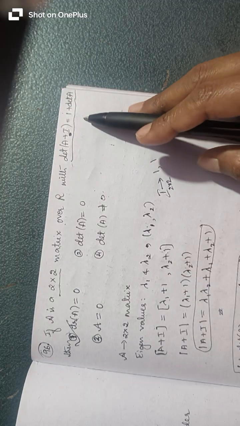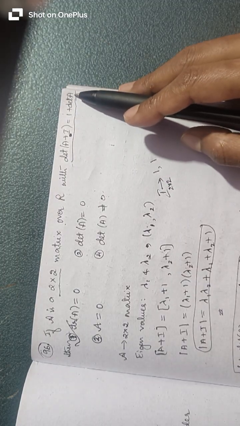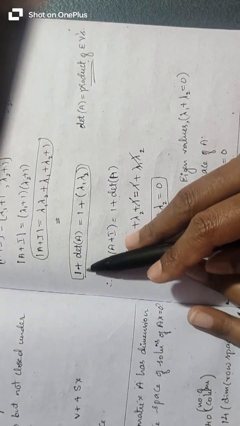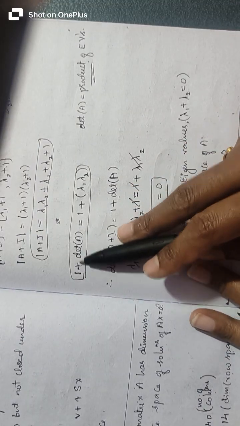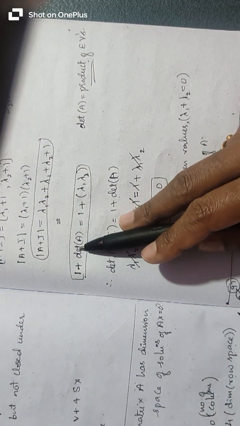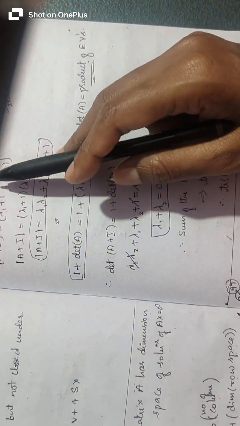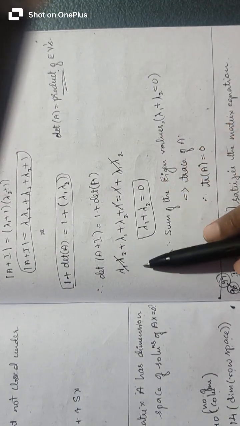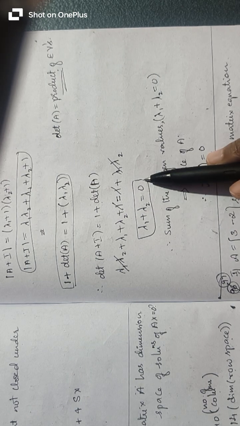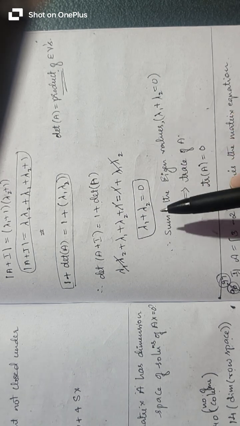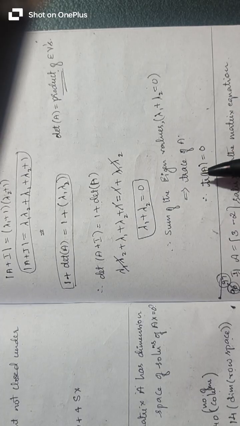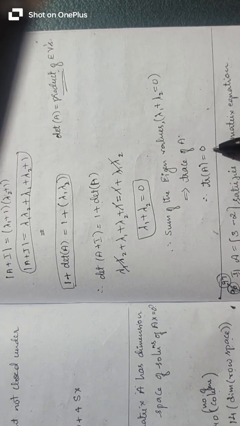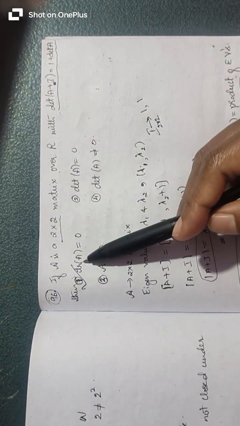And in the right hand side, what they have given, 1 plus determinant of A. So consider that one. 1 plus determinant of A, the 1 will remain as it is. Determinant of A means we have considered lambda 1 and lambda 2 as two eigenvalues, so multiplying those two eigenvalues. After that, equating these two, you will be getting lambda 1 plus lambda 2 is equal to 0. This is the condition for the sum of the eigenvalues, which is nothing but trace. What we have got, 0. So trace of A is equal to 0 is the correct option. We should take the first option.